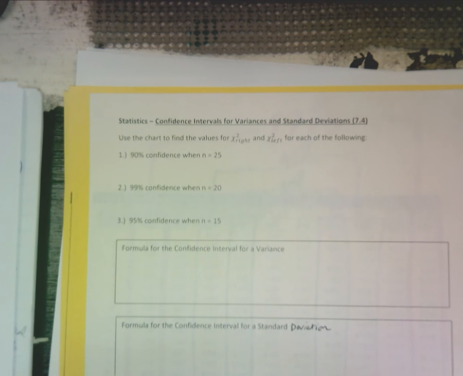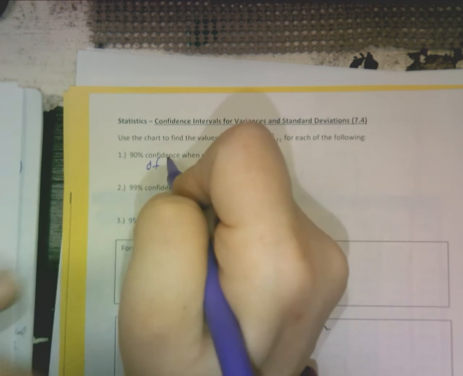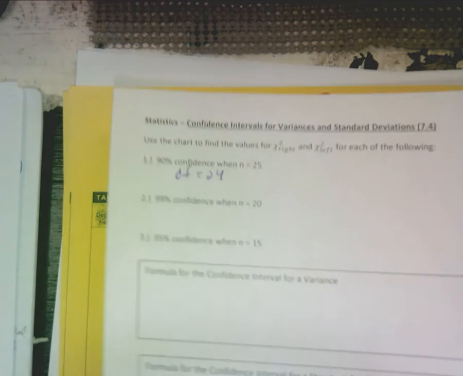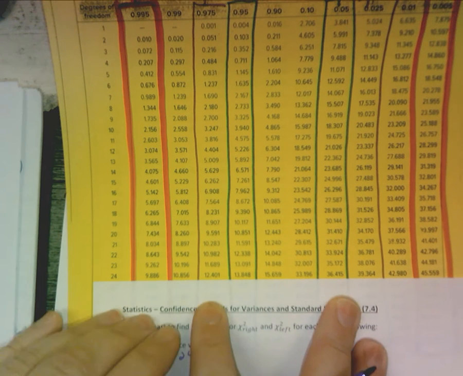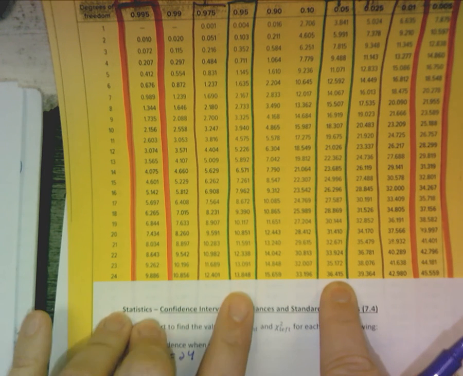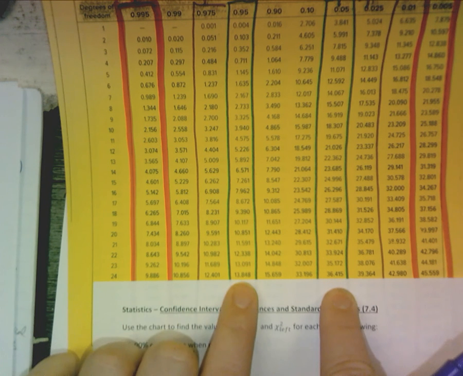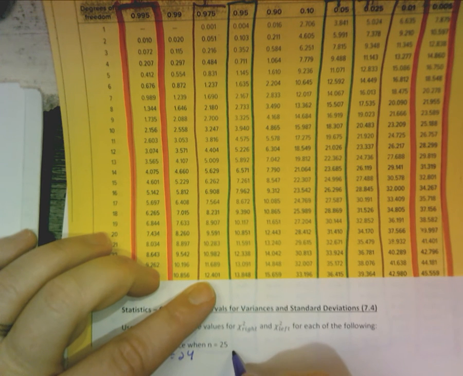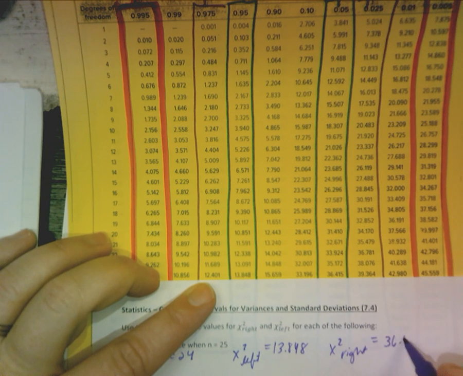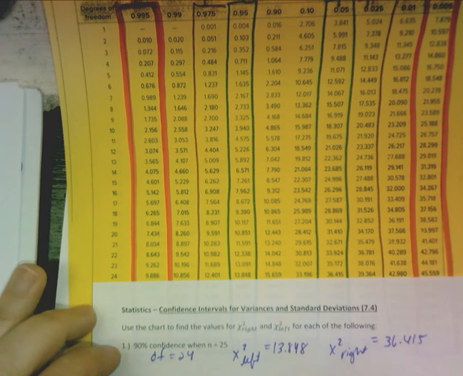So the first thing you need to do is degrees of freedom. What would be the degrees of freedom if you had 25? 24. 90% confidence. Okay, so that means I go to 24 on my yellow sheet, which is right there. And then I want to look at the 90%. You see my fingers right here? I don't pick that first box. Second, I look at 13.848, and chi-squared right would be 36.415. See, I think that was much easier than if I had shown you how to do it in the calculator.